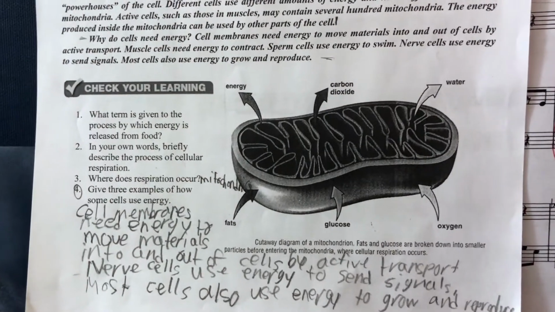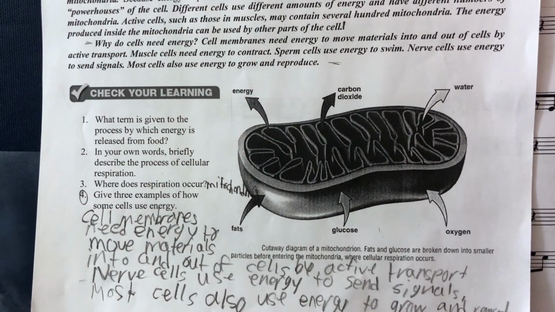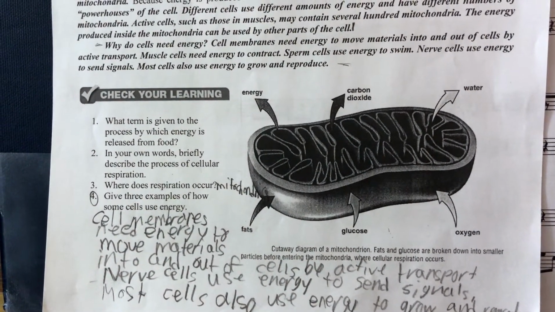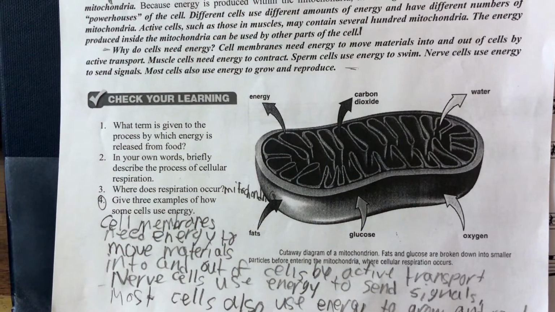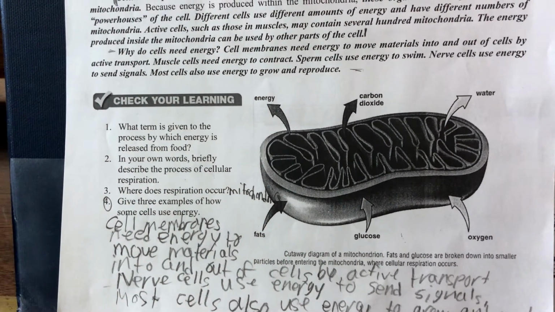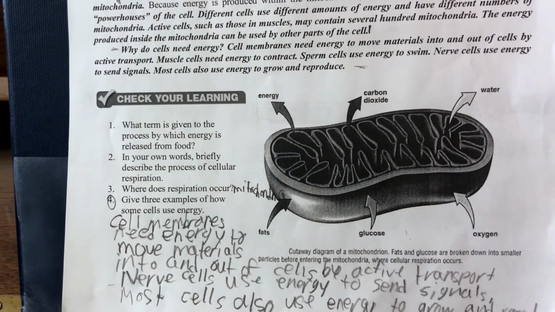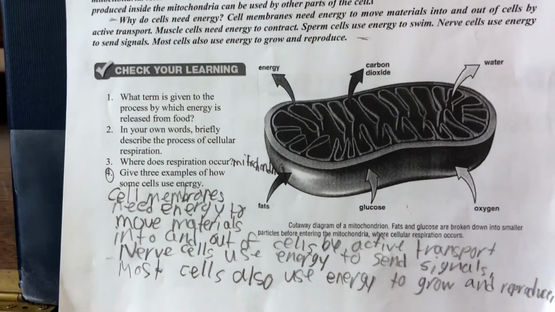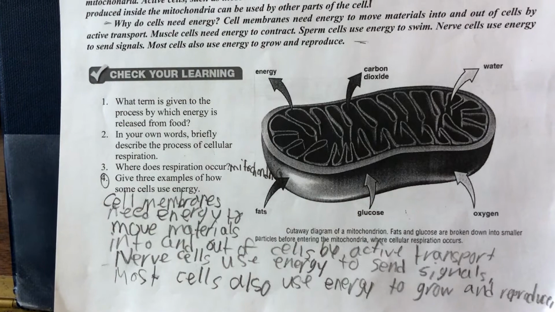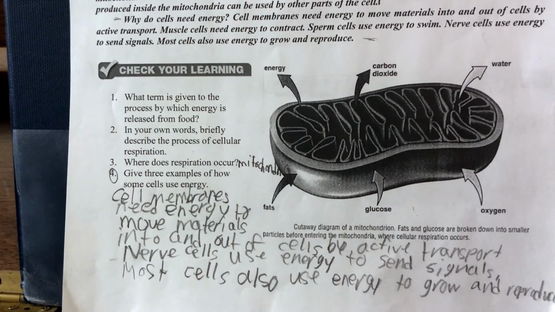Energy, carbon dioxide, water, fats, glucose, oxygen. Cut-away diagram of a mitochondrion. Fats and glucose are broken down into smaller particles before entering the mitochondria, where cellular respiration occurs.